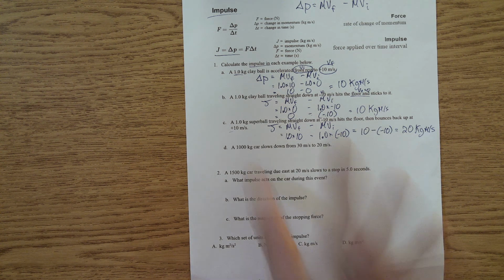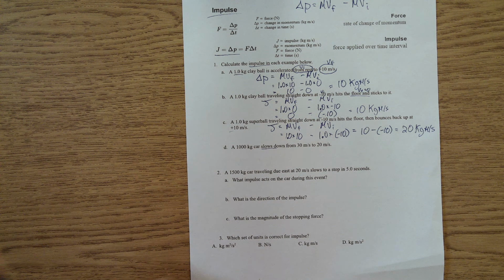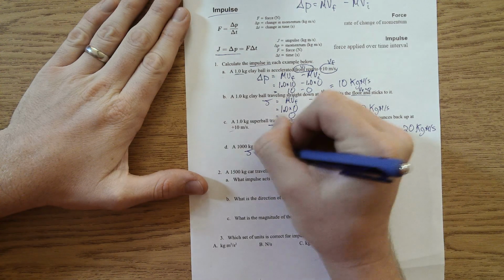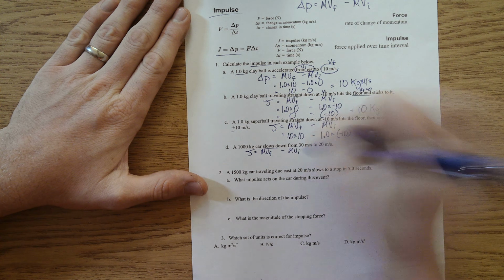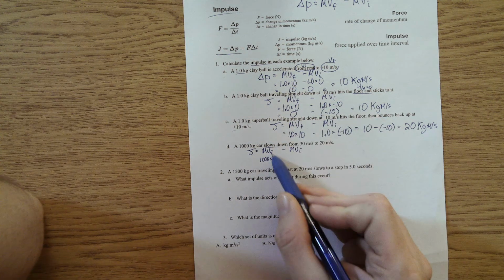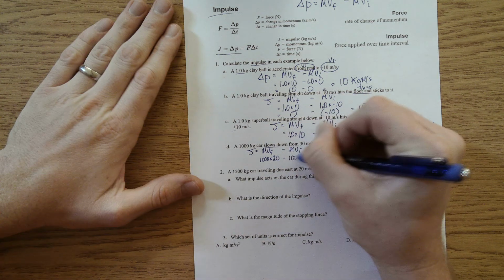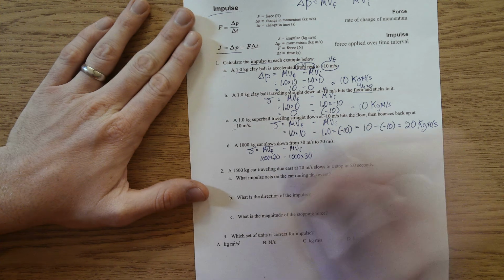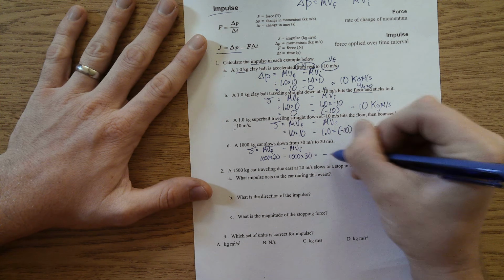Next one, a 1,000 kilogram car slows down. If it's slowing down, I think that our final impulse should be negative. So we'll see. 1,000 kilogram car, let's write the equation. Final minus initial. Mass is 1,000 times velocity final. Well, what's it doing at the end? You should have put 20 minus 1,000 times 30 it was going initially. We got 20,000 minus 30,000, and if we type that straight into the calculator, we get negative 10,000.